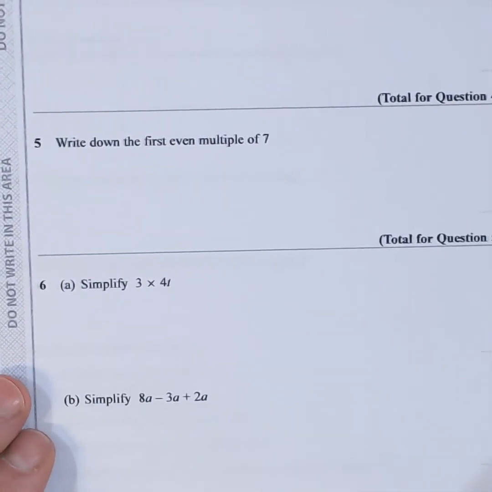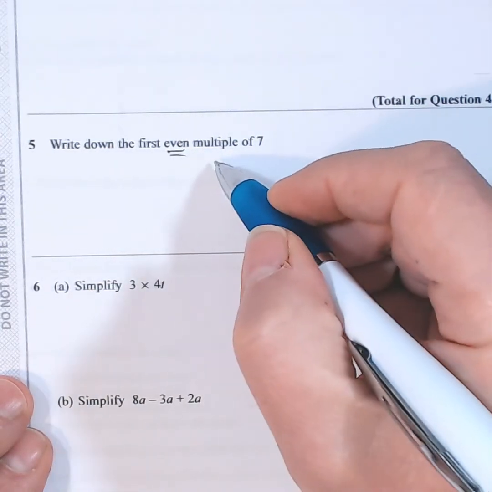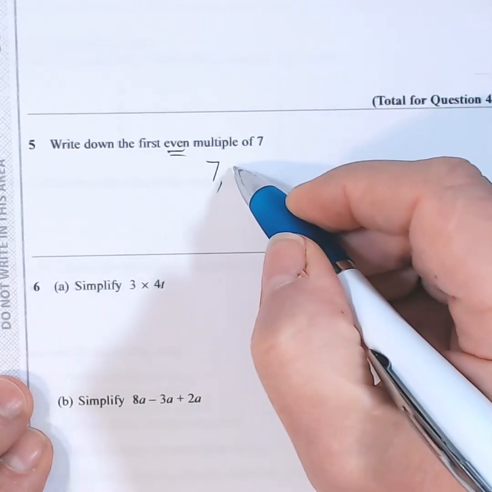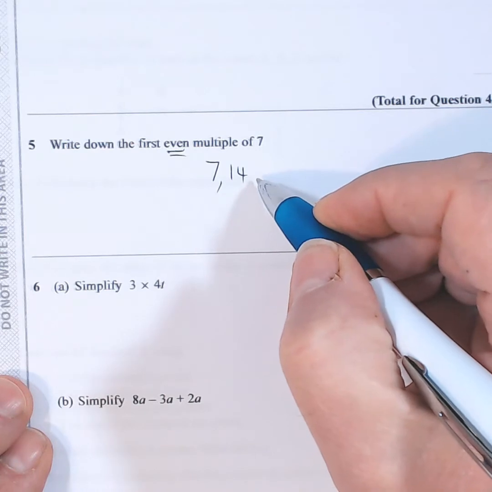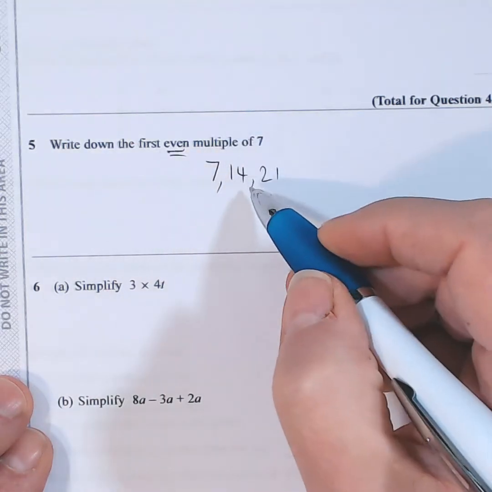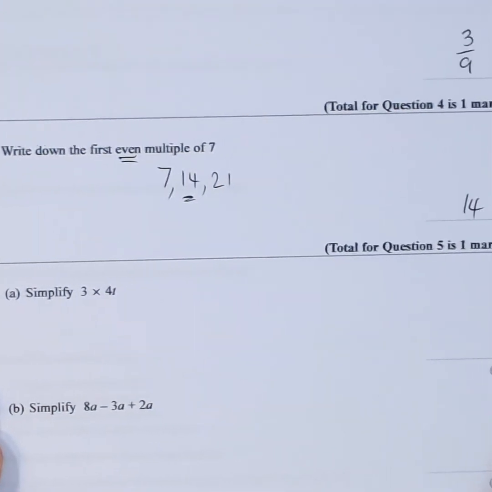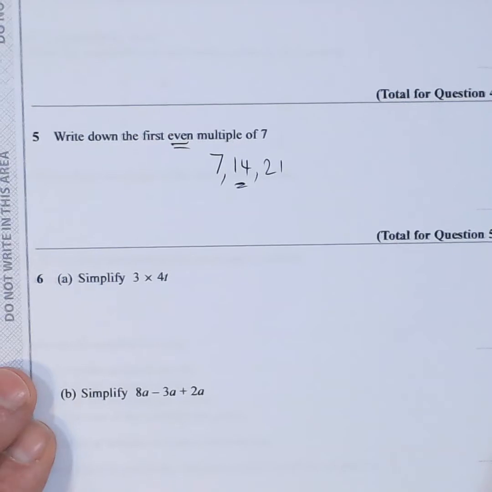The question goes on to number 5, and it says write down the first even multiple of 7. So we go down and do the multiples of 7. Multiples means times tables, so you times up, so 7, 14, 21. It wants the first even multiple. Well, there's your first even multiple, so the answer is 14. So on the answer line, 14.